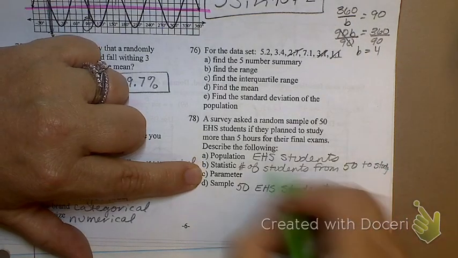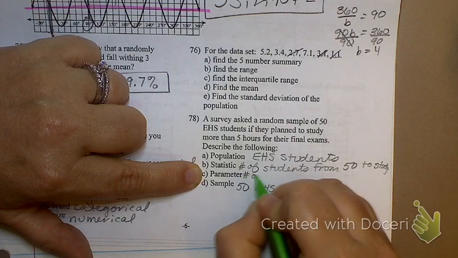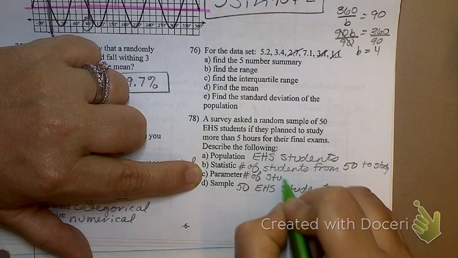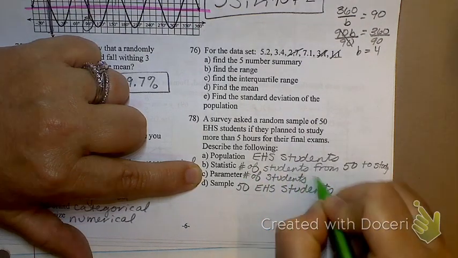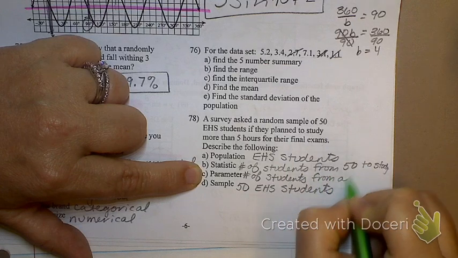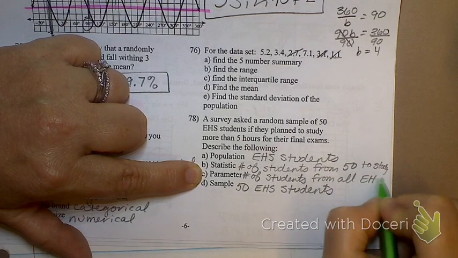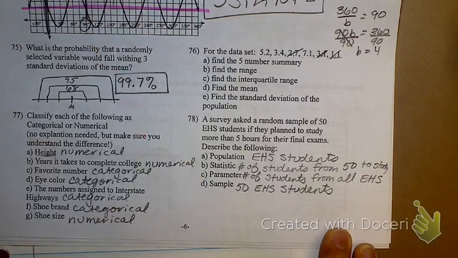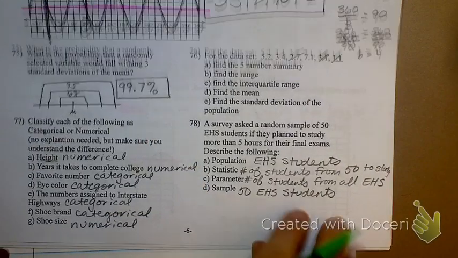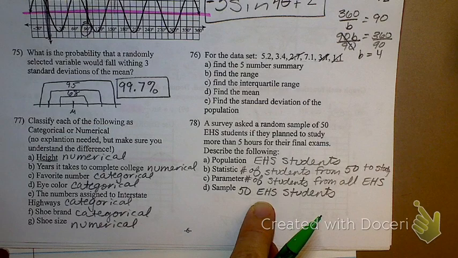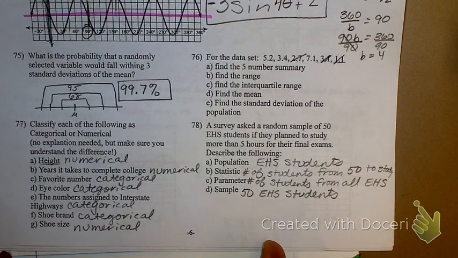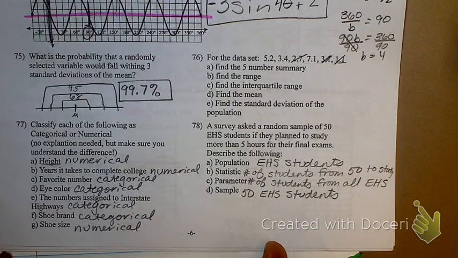The parameter would be the number of students from all EHS. So the statistic would be a result of your sample group. The parameter would be the result of the population group.